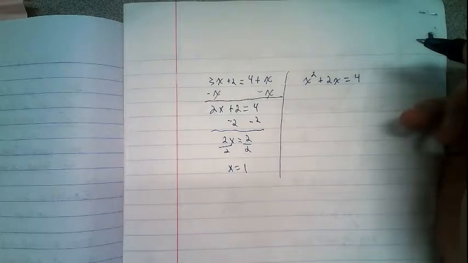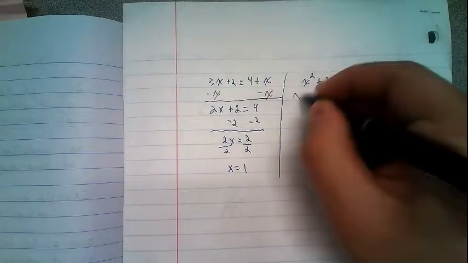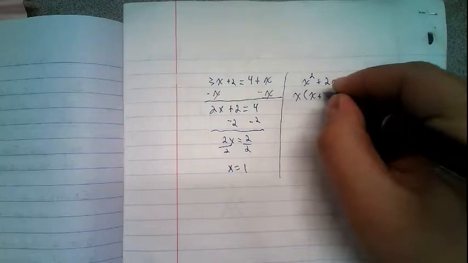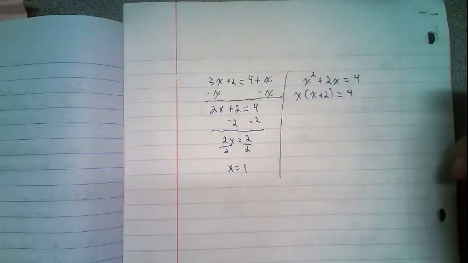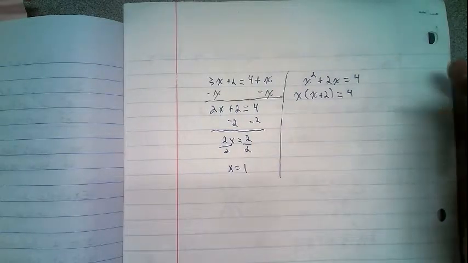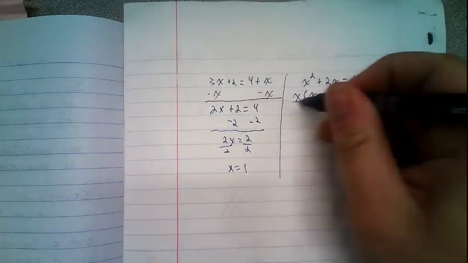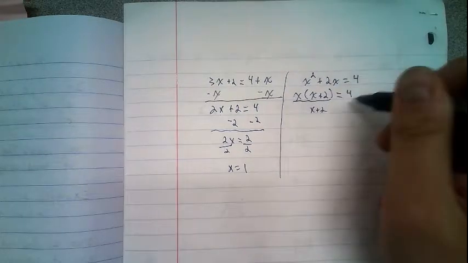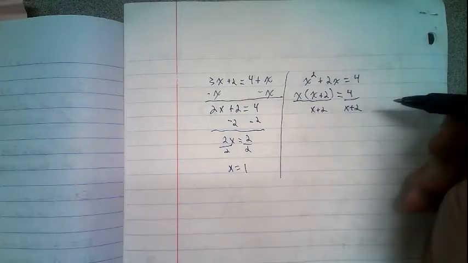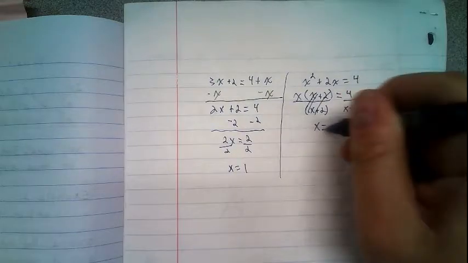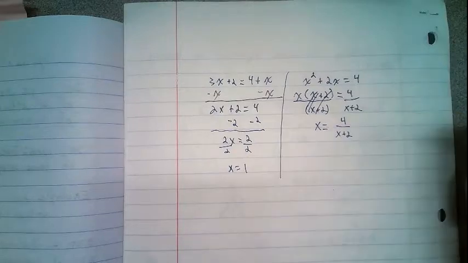Well, one you might be thinking of is to take out the greatest common factor. When I do that, I take out an x, and I'm left with x times the quantity x plus 2 equals 4. Which is a nice step because now I don't have any squares. Still, though, I have to get x by itself. What's something else I could do? Well, maybe divide by x plus 2. So that gets rid of that, and I'm left with x equals 4 over x plus 2.